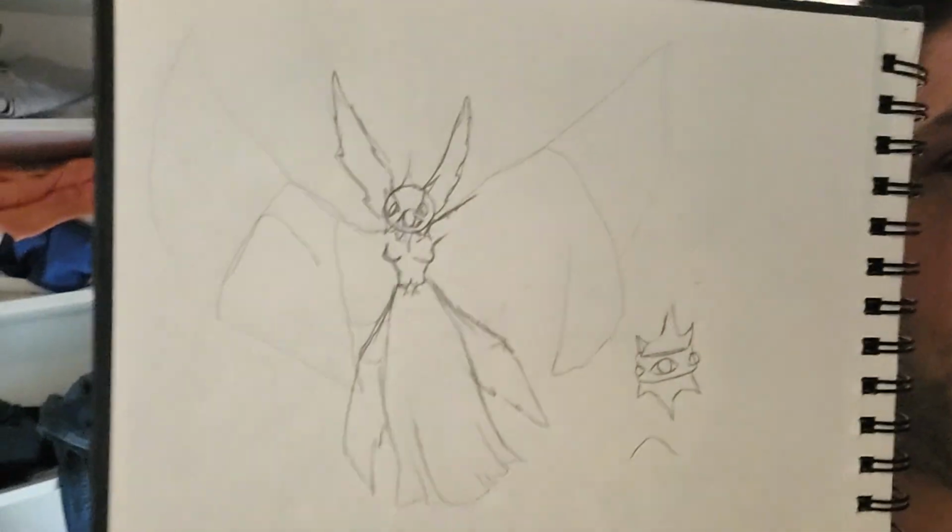Working on a new illustration. Let me... no, wait. I got drawn. What I can show you, doing some angel drawings. I kind of want to.